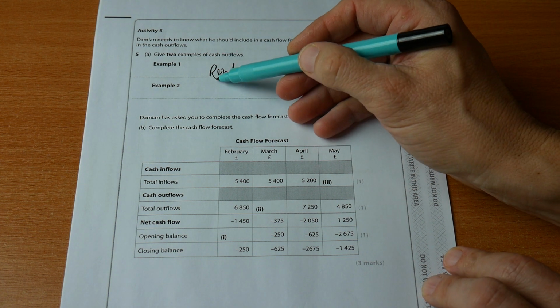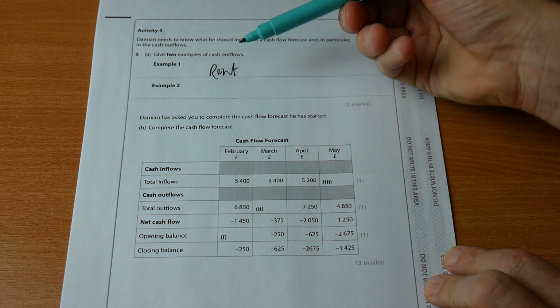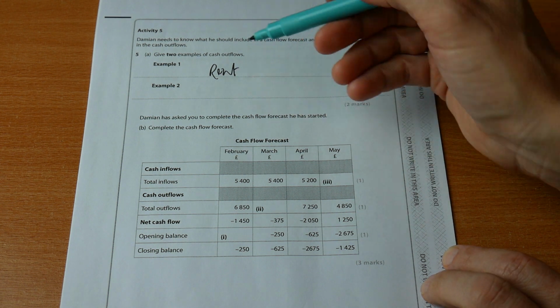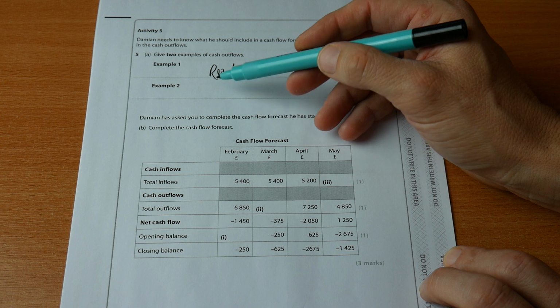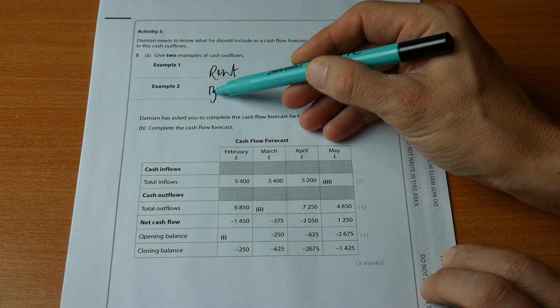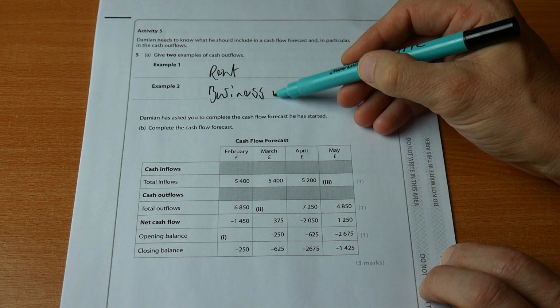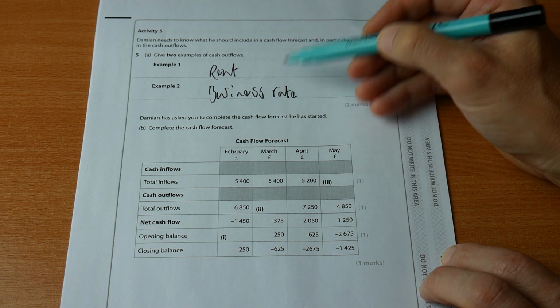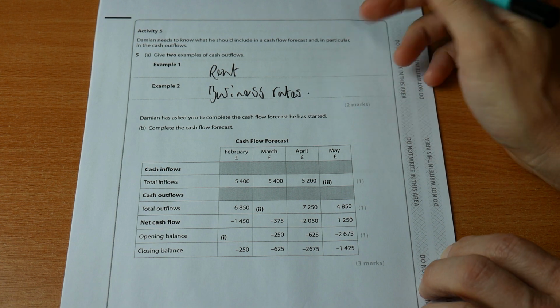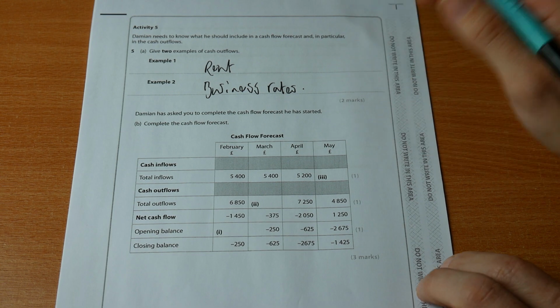Example 2, well, we could put down utility bills. It could be his own payments, okay, that he takes as a wage from the business. So let's put down business rates. Business rates are a bit like, well, they are exactly like council tax, but for a business, okay. So business rates, good example.